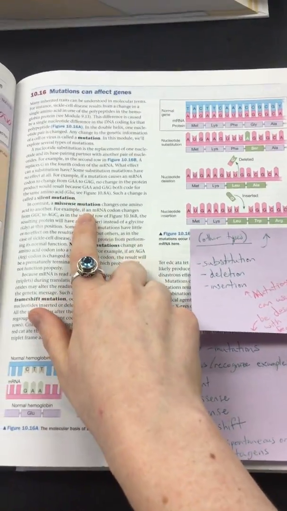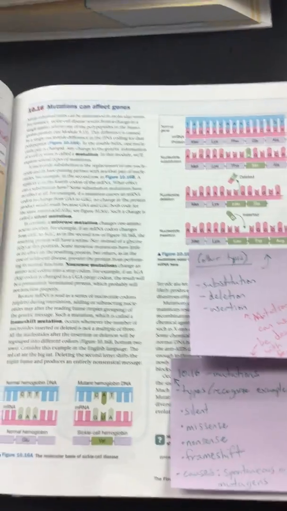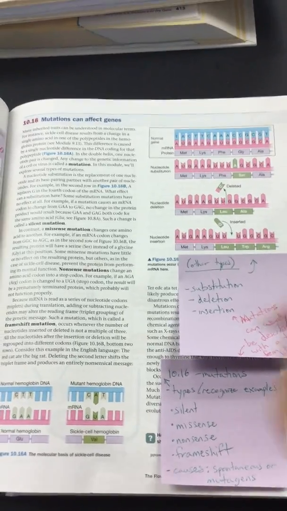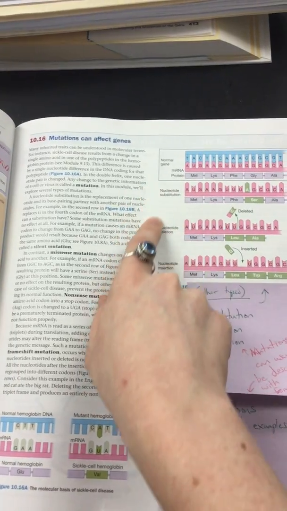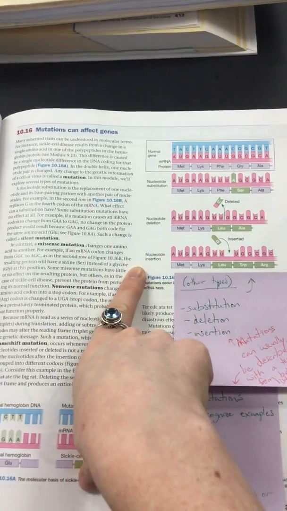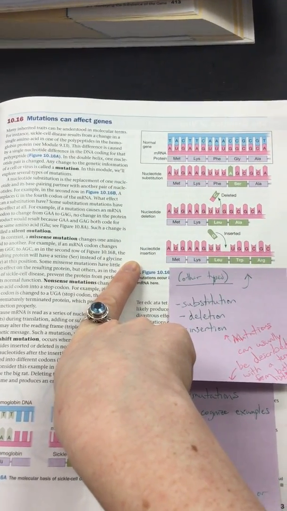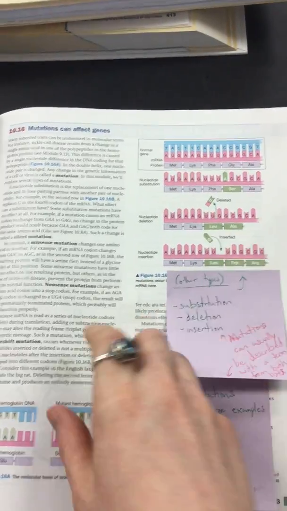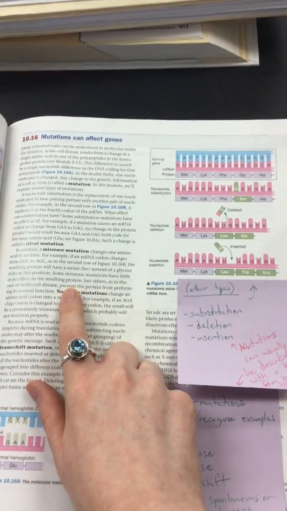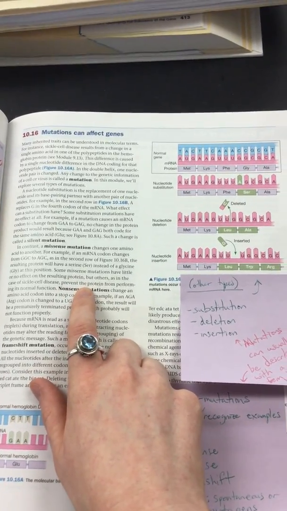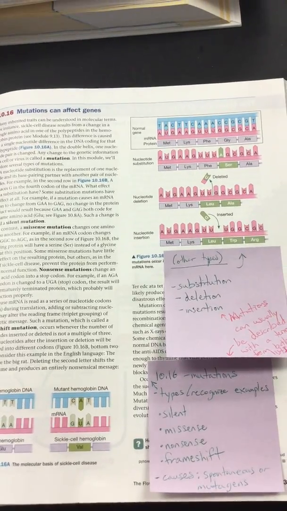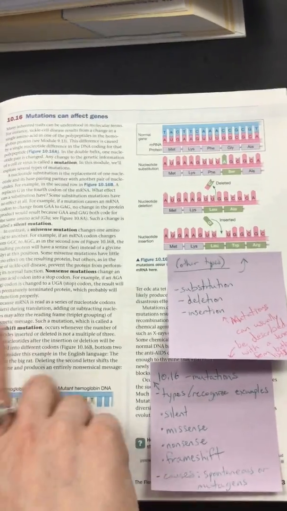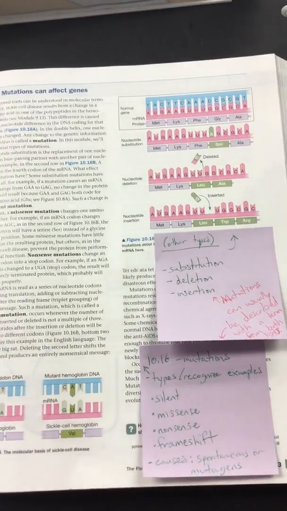In a missense mutation, that's where you change one amino acid to a different one. So a missense mutation, where does that fit here? Substitution, deletion, or insertion? Substitution, because you're just switching one out for the other, okay? With a missense mutation, because of that change, the amino acid changes as well. So in a missense mutation, you get a different amino acid.